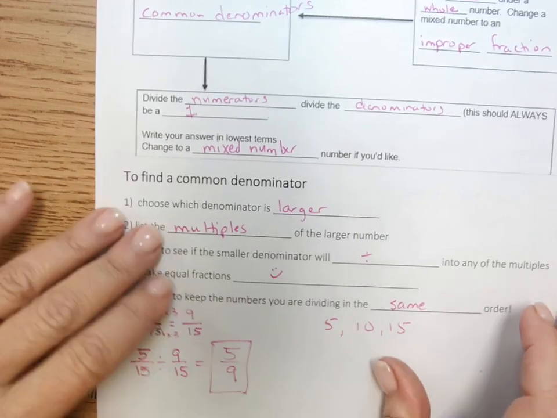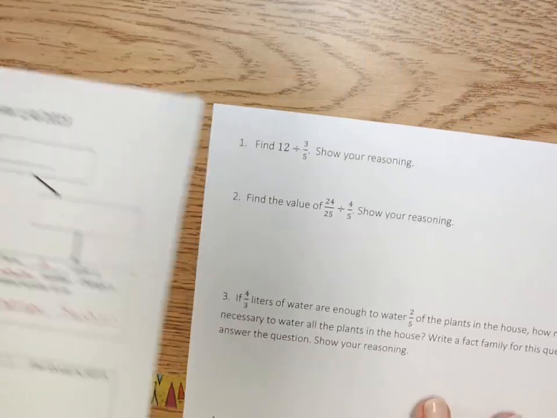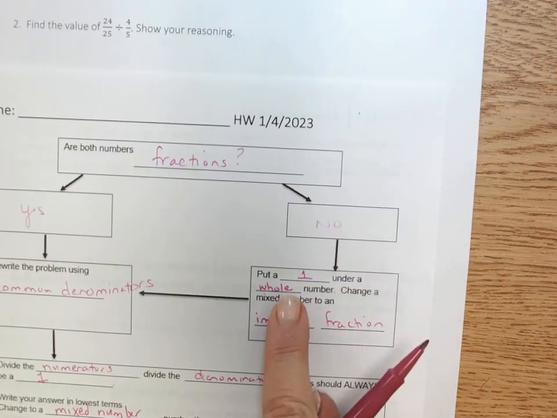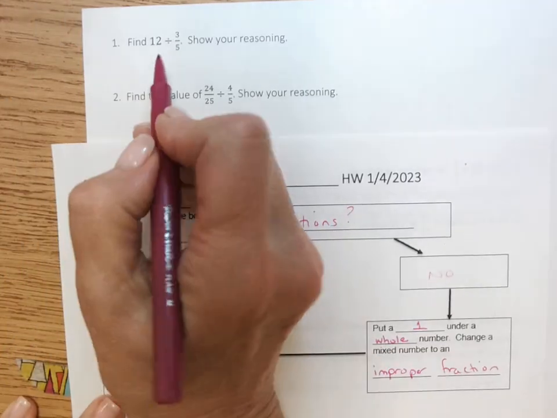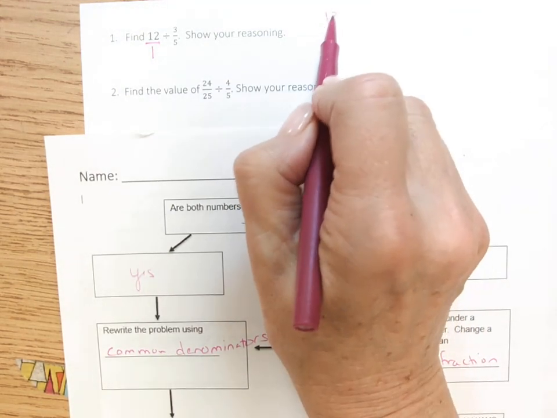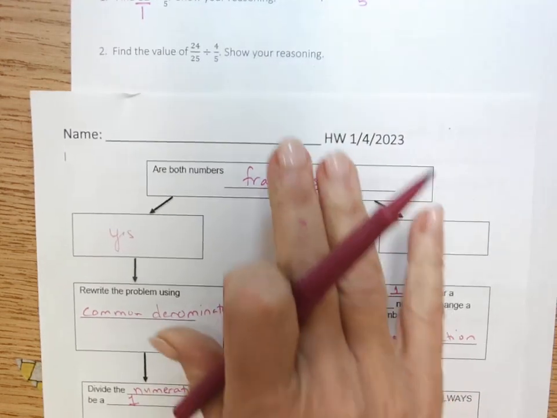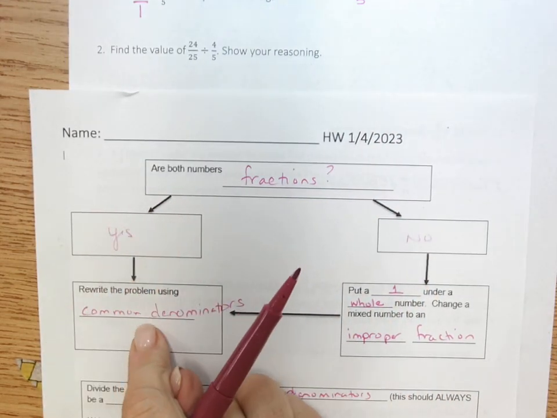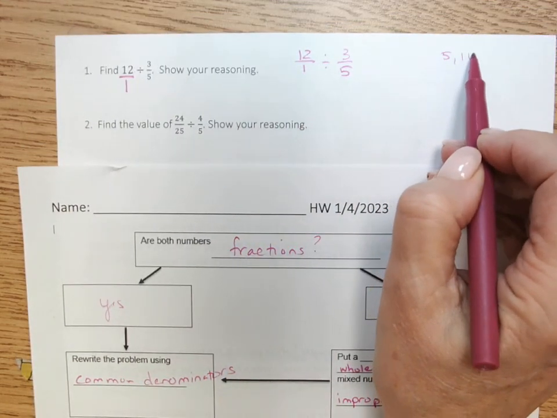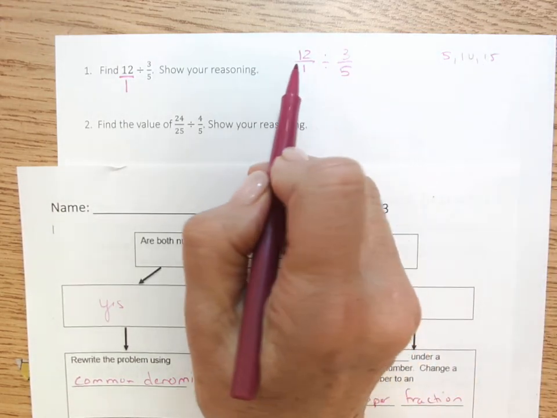All right, so let's go to the back. Okay, here we go. So, are both numbers fractions? No. So, put a 1 under a whole number. Okay, so now I have 12 divided by 1, and then divide by 3/5. So, are both numbers fractions? Yes. Find common denominators. So, which one's bigger, 1 or 5? Count by 5s. 5, 10, 15. Will 1 divide into 5? Yes. So 5 is my common denominator.